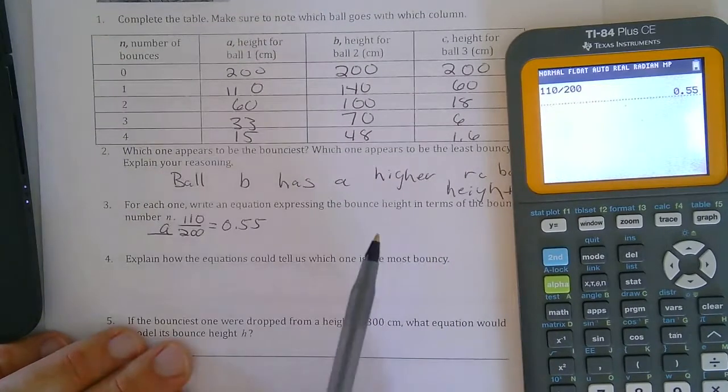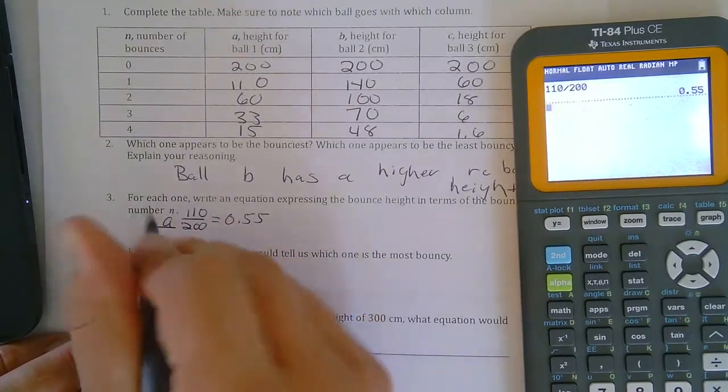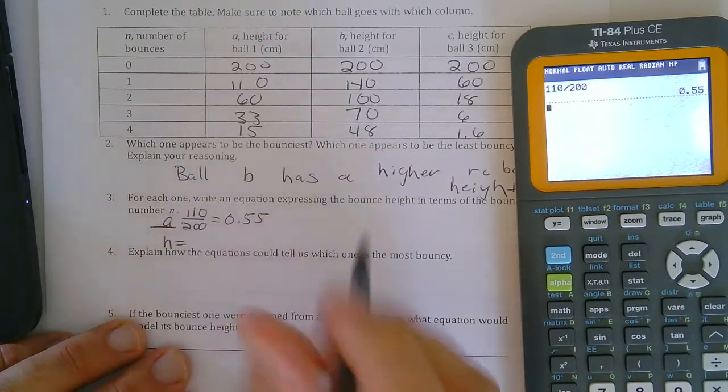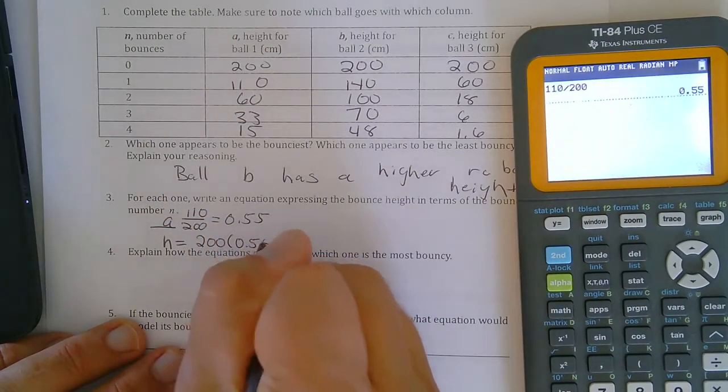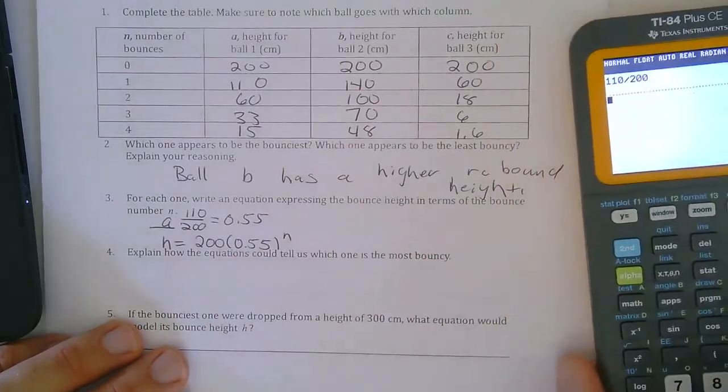And then our initial height is 200. So the bounce height is going to be H is 200 times 0.55^N.